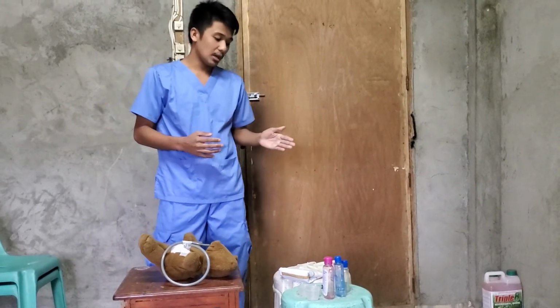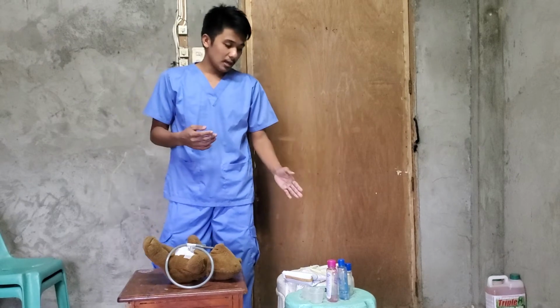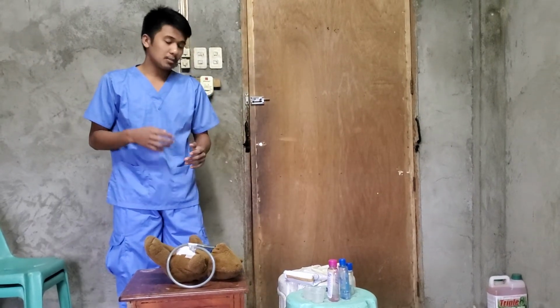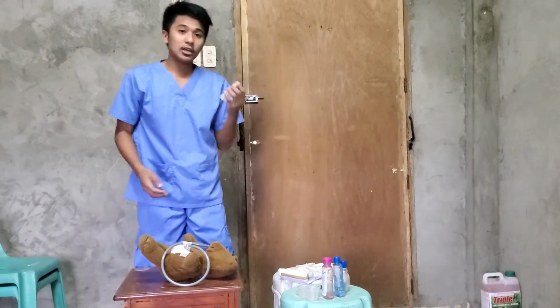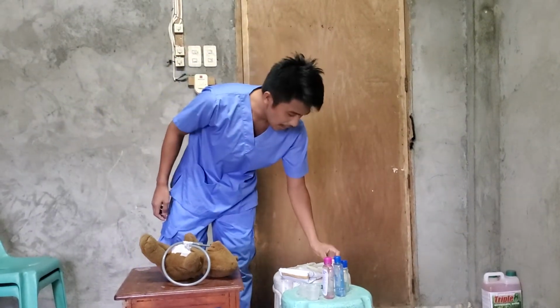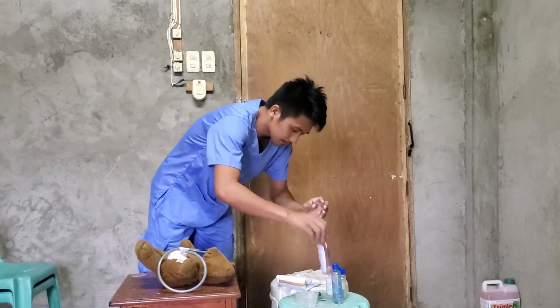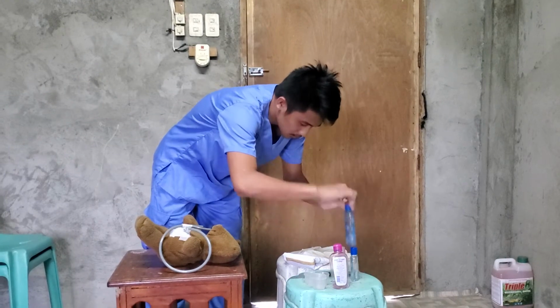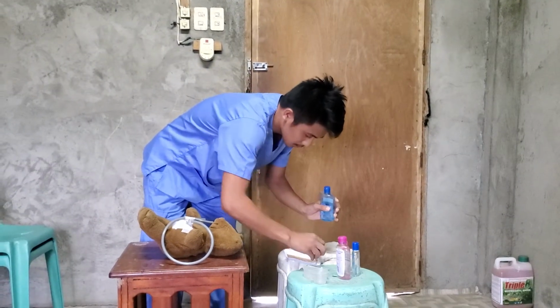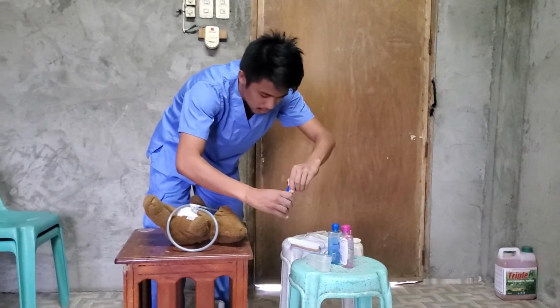So first you need to check the administration form or record, also the medical provider form, and also you review the administration medication form and the patient or guardian consent form. And also you need to check the medication if it's expired or not. Then after that, preparation for liquid medication, and also the water that is used in the procedure.